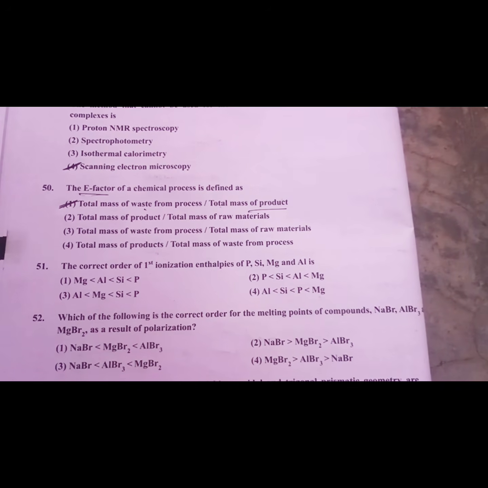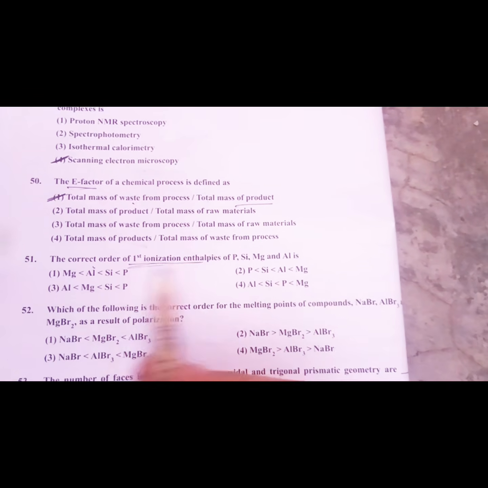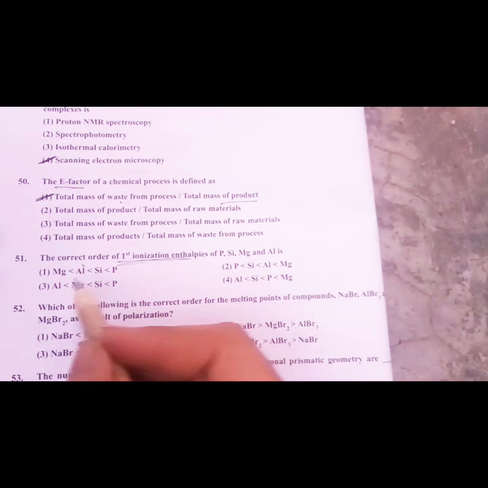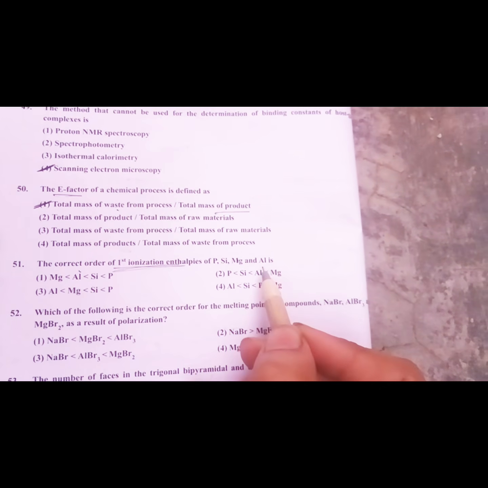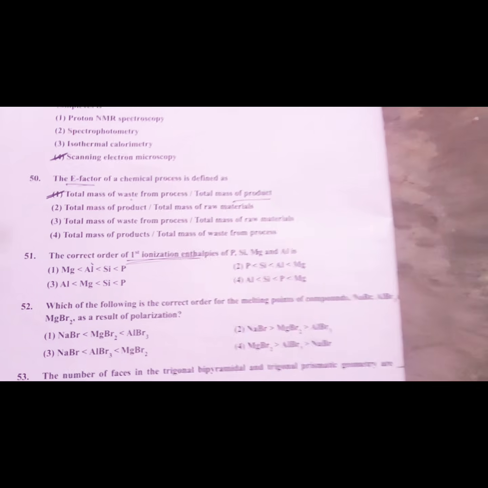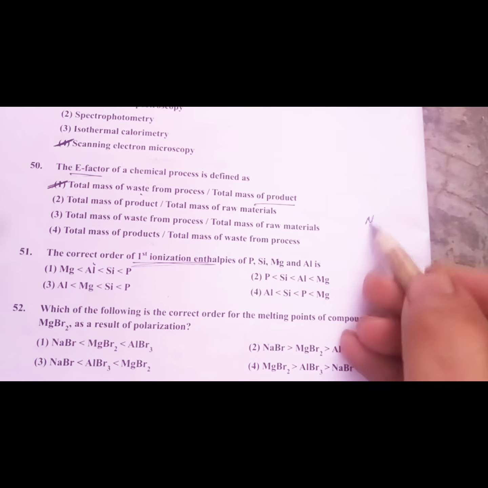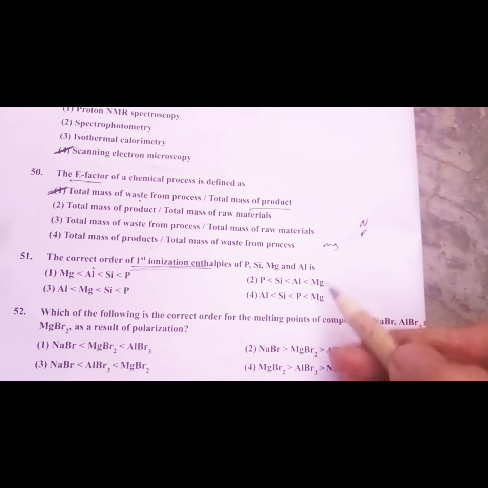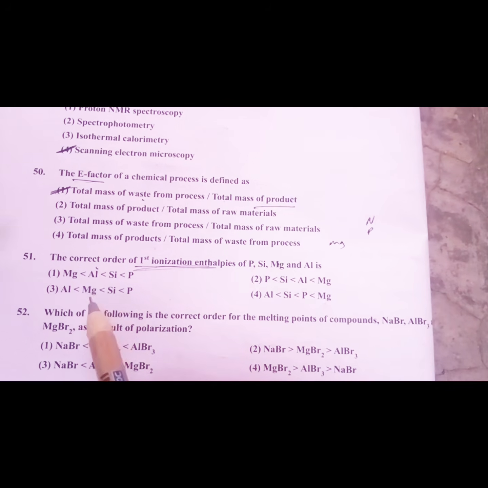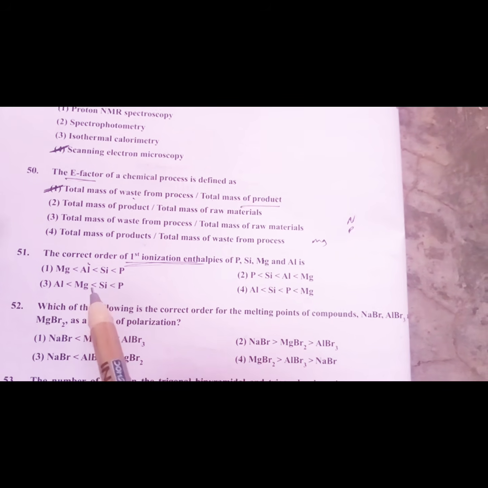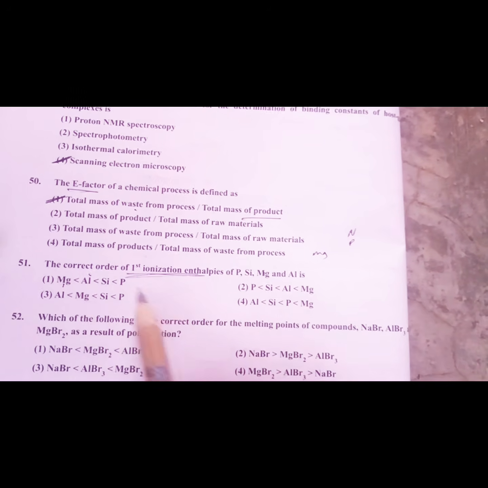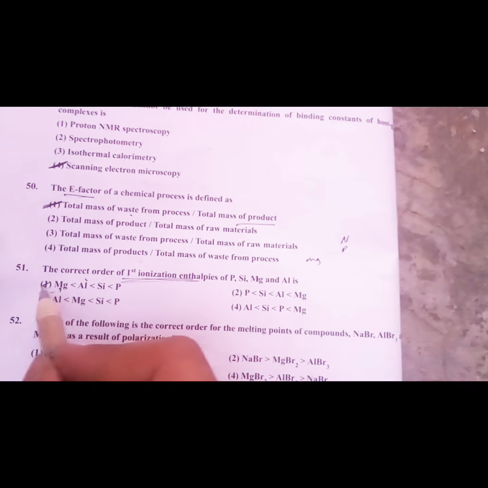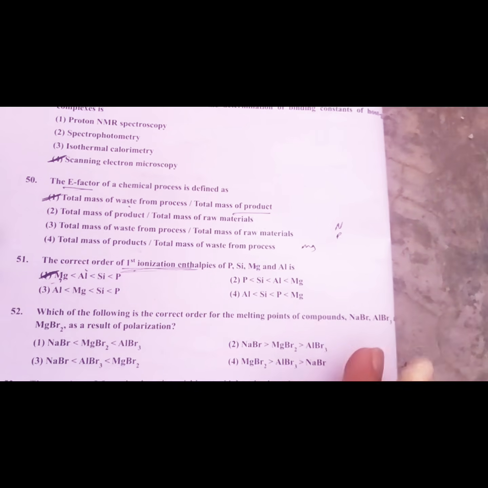Okay, for the 51st question, the correct order for the first ionization enthalpy. Here Mg will be the lowest compared to phosphorus and nitrogen. Looking at the four options, Mg will always be the lowest. So the first option will be the correct one, because it is for the first ionization enthalpies.